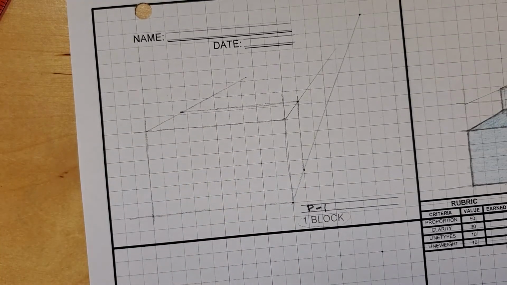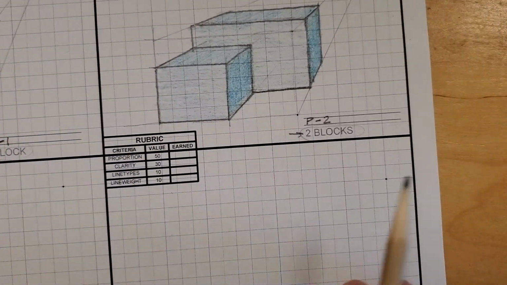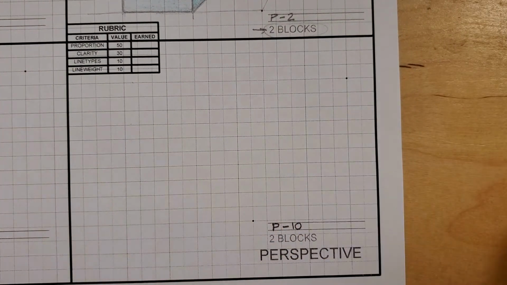And there's my box, and I'm ready to continue on to the next step, which is establish my shape, add details for my 3rd step, and darken for my 4th step. So I'll leave that to you guys. All right, let's move on to the next problem.